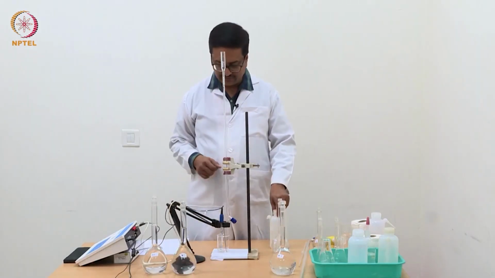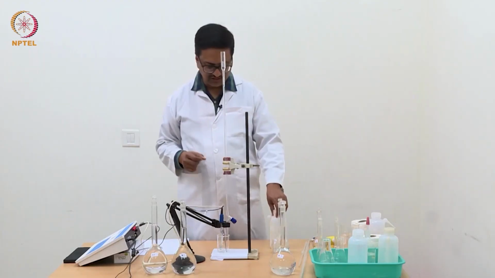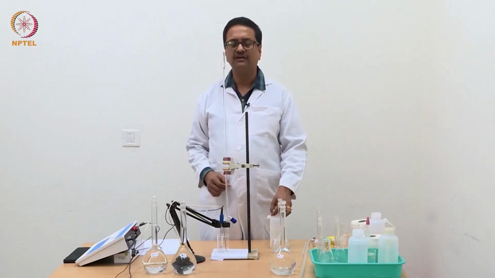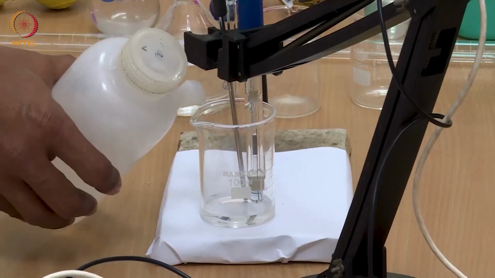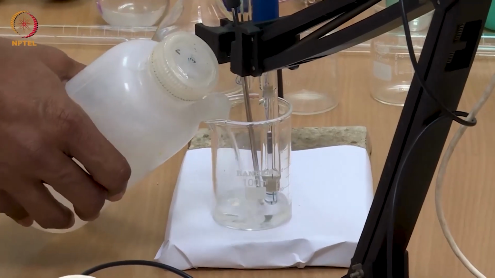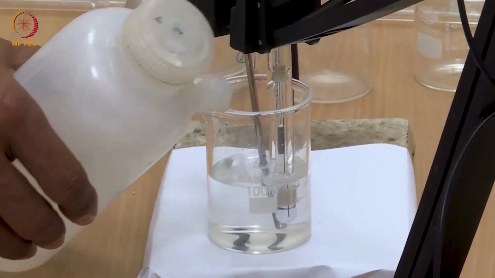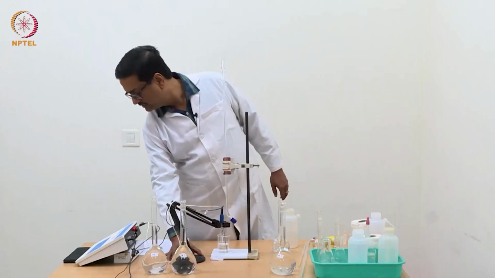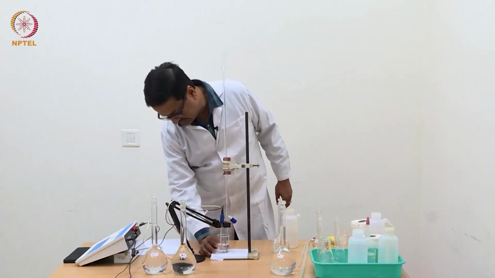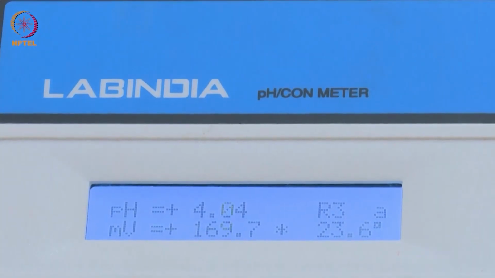Now you can see that after transferring this 10 ml of acetic acid in this beaker, the electrode is not dipped inside the solution. So we should add sufficient amount of water to make sure that the electrode is immersed and the pH meter reads the correct pH of this solution.